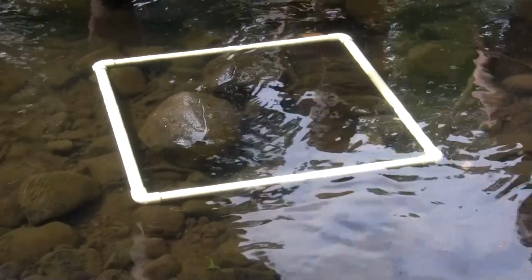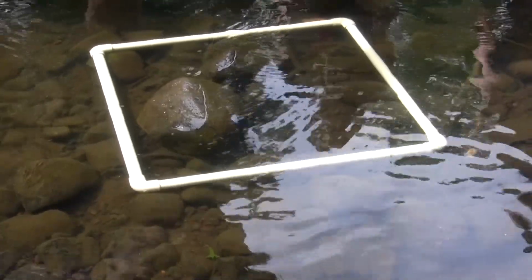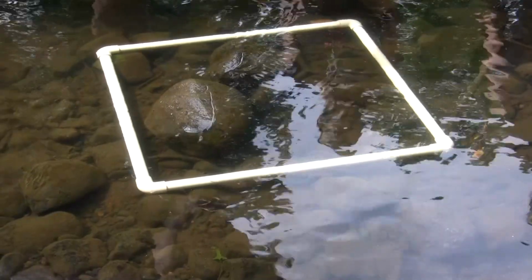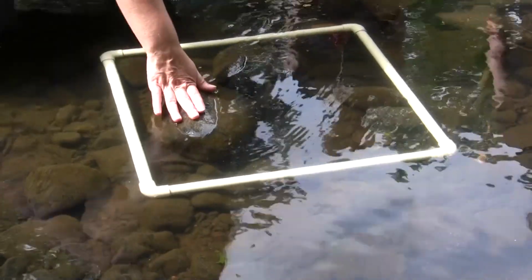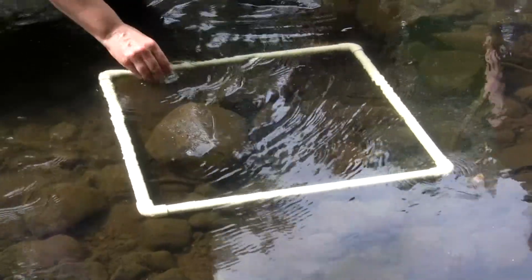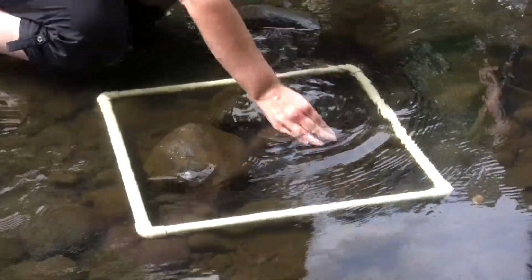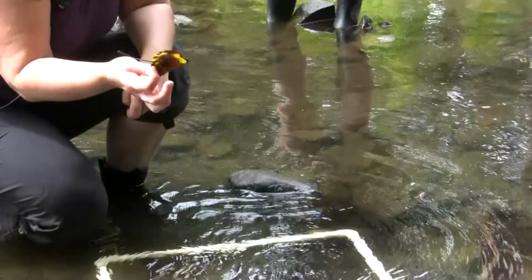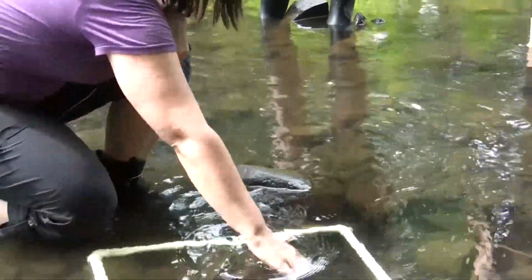We also do an assessment of the percentage of the bottom covered by different things, including rocks and fine sediment, like sand and really fine sediment, as well as organic material, which would be like decomposing leaves or sticks.